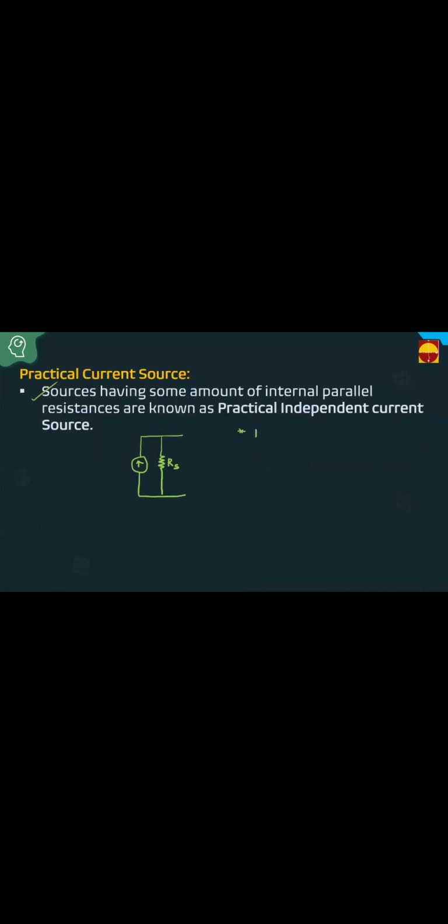Practically, the input resistance or internal resistance is of high value.